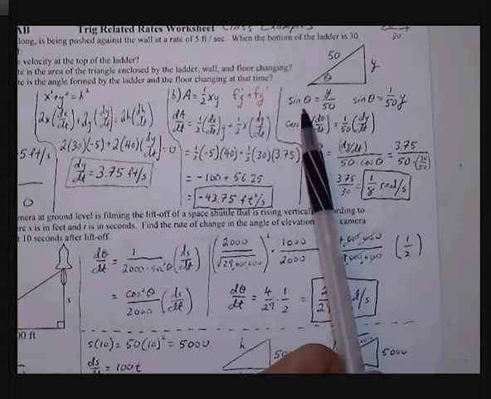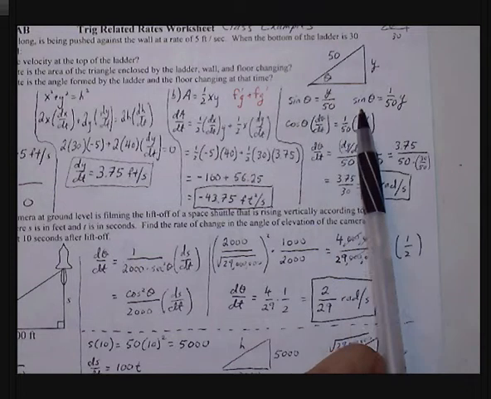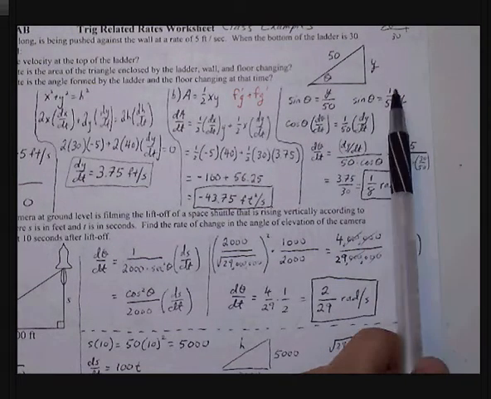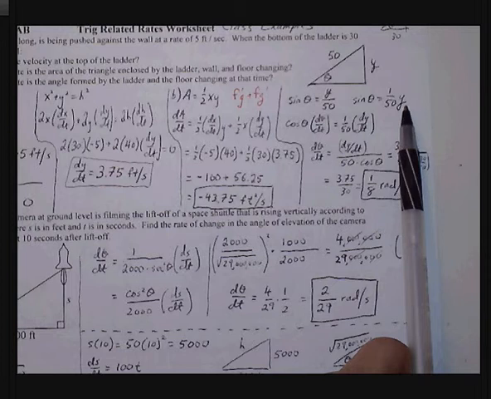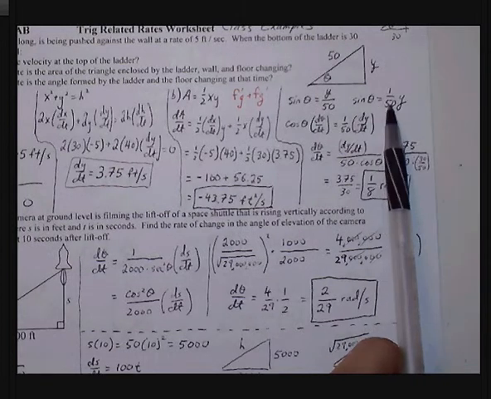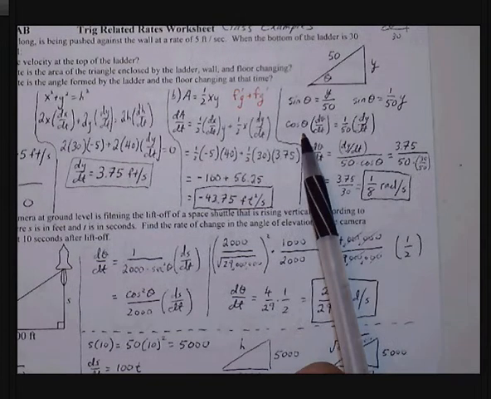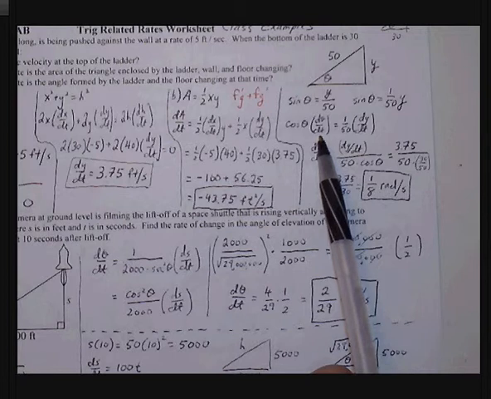So sine of theta is equal to y over 50. I'm going to rewrite this as sine of theta is equal to 1 over 50 times y. Okay, now we go through our derivative rules. Sine of theta becomes cosine of theta, but because we're involving theta's derivative, we've got to attach d theta dt.